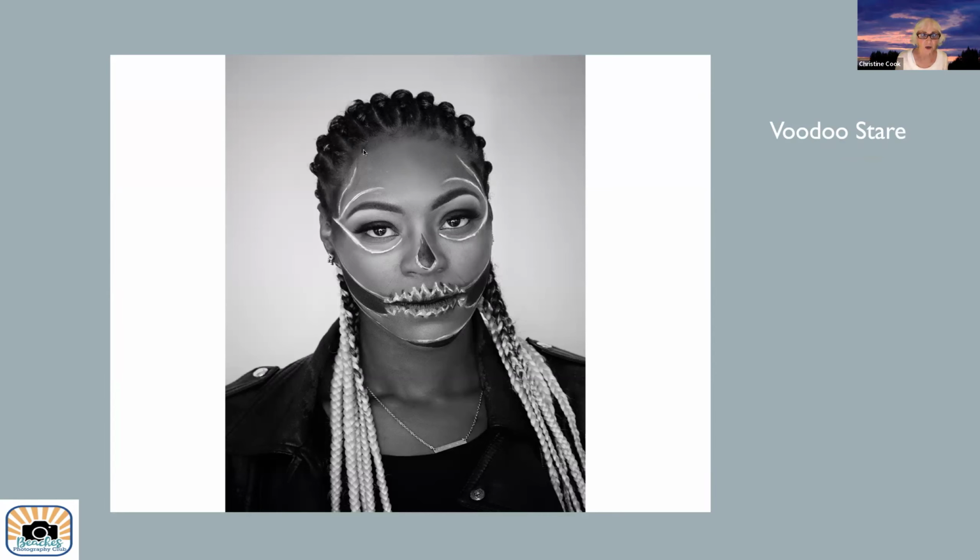And so it's a hard thing to expose these shadows and this dark jacket or whatever it is, without overexposing the braids. So either bracketing or maybe a reflector on her or something to help that would have helped.